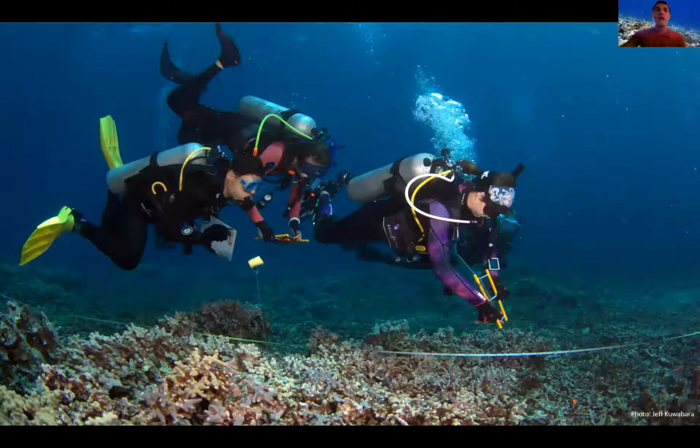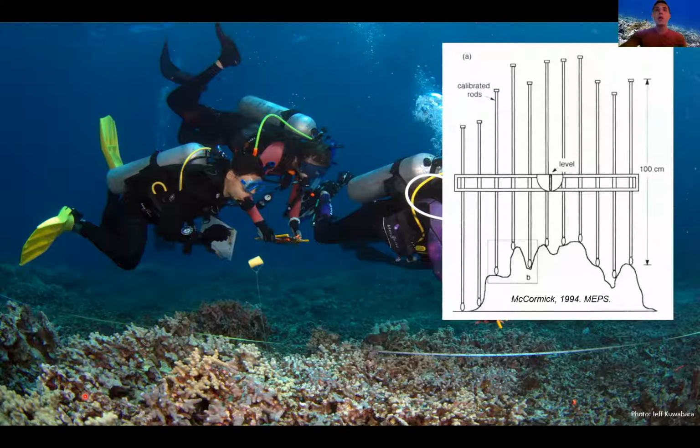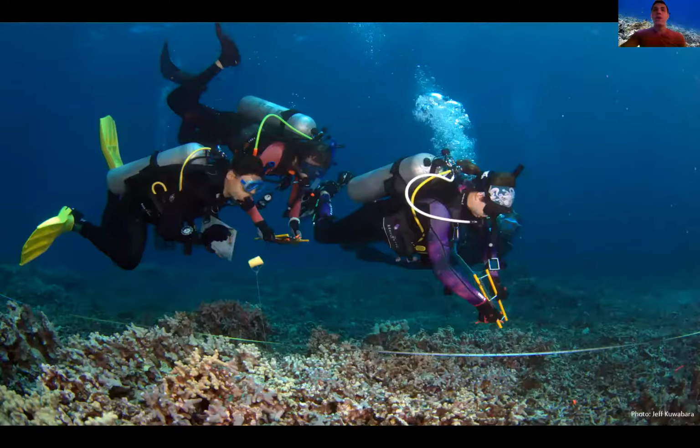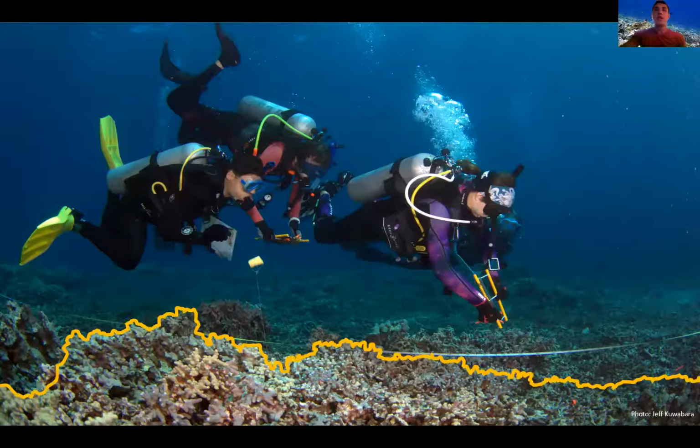And so to start with that, here's a picture of me and some colleagues measuring structural complexity on a reef in Hawaii. And one of the tools we use to measure structural complexity in the field is called a profile gauge. It functions similarly to a toy you might have had growing up, the one with a bunch of pins in it that you can put on your hand or your face to get a general outline of that surface. The profile gauge works the same way to measure this orange line, the contour surface of the reef.